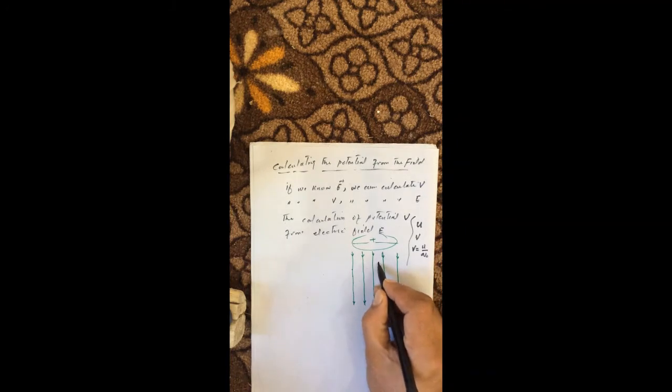Now suppose we are moving a test charge from this point A, to point B, in the opposite direction of the electric field. And we are considering the test charge to be positive, okay? So this is my test charge, Q naught.